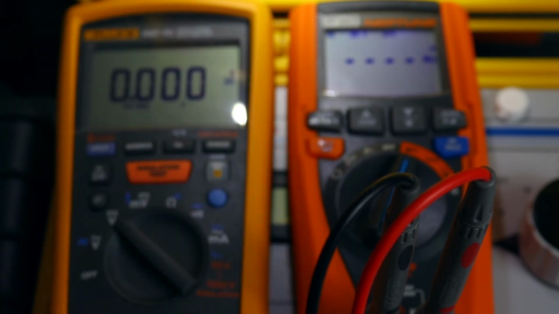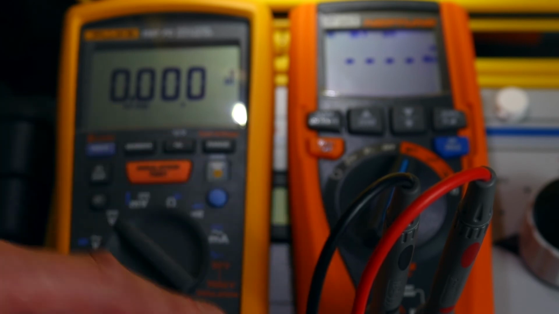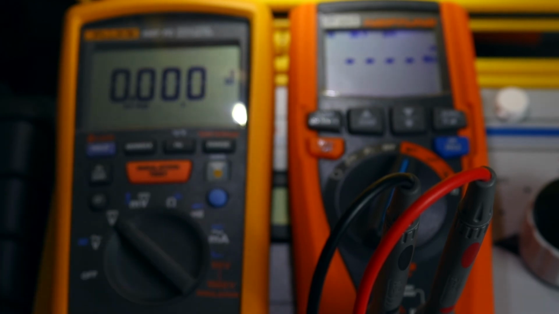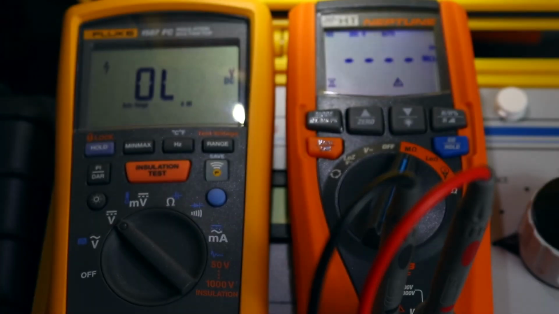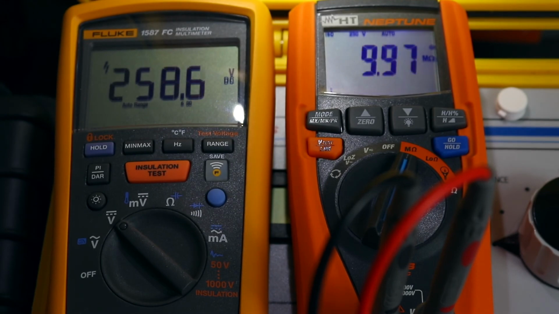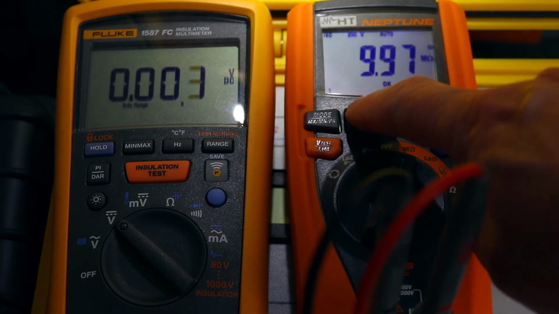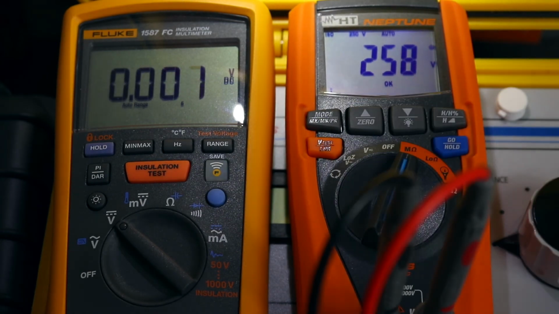500 volt output, but we've wired this direct to the Fluke now. Fluke's set to voltage DC. We're in 250 volt mode, and if I hit the go button, you see 258 volts reading on the Fluke, and 258 volts was recorded by the Neptune.